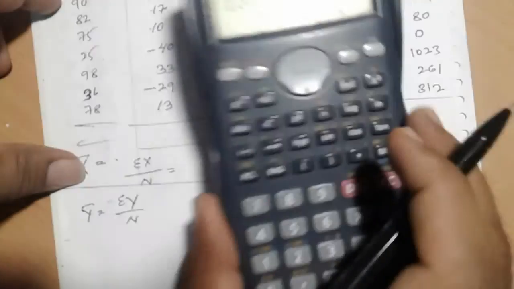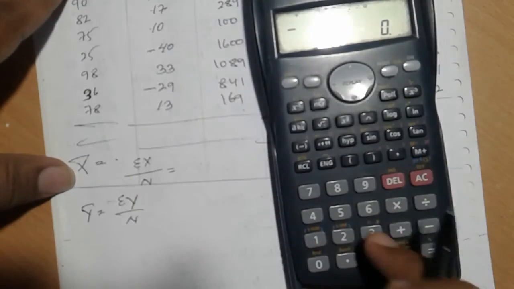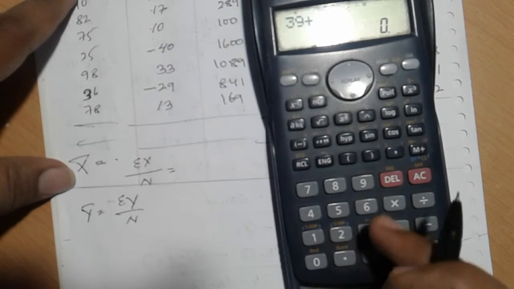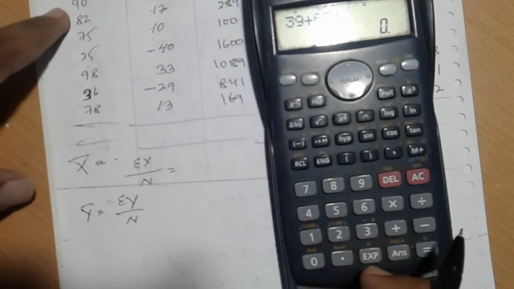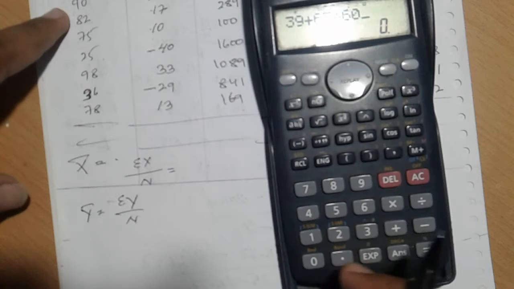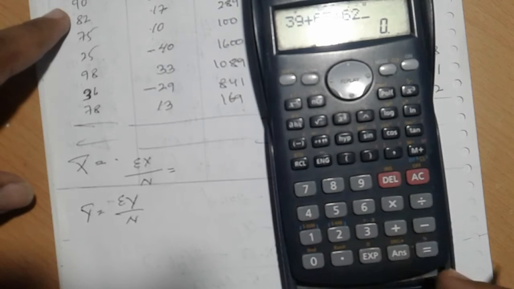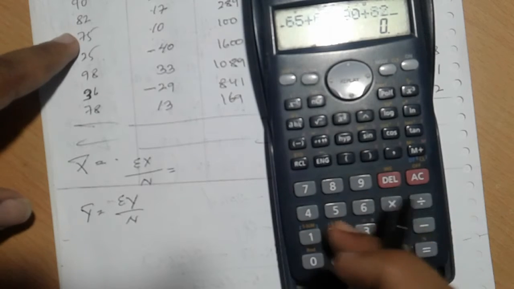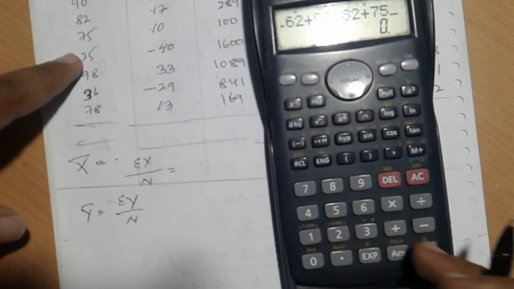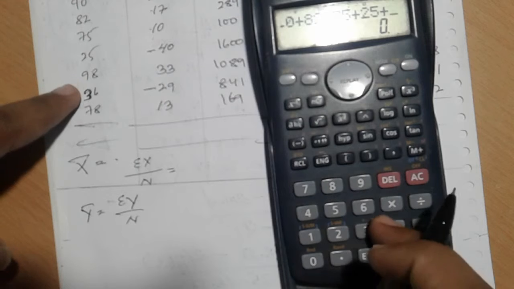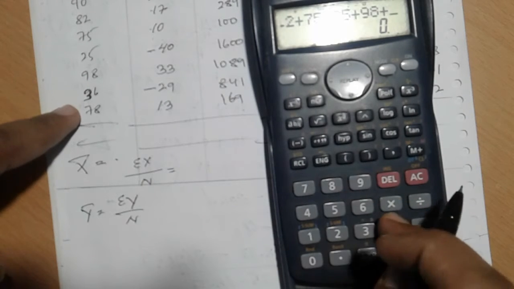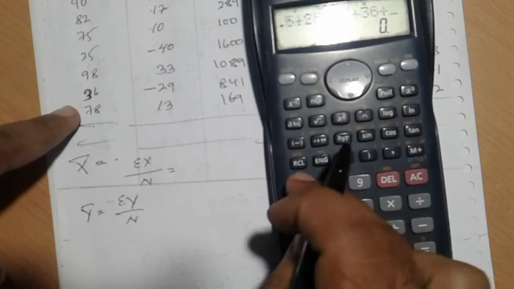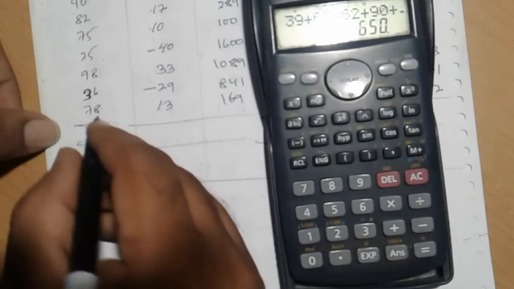Let's calculate the x. 39 plus 65 plus 60, 62, it's 62 plus 90 plus 82 plus 75 plus 25 plus 98 plus 36 plus 78. We are getting 650.